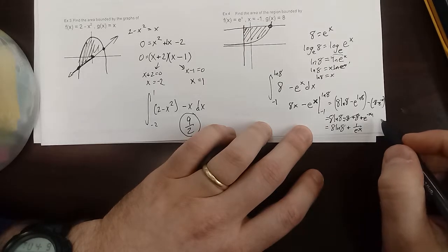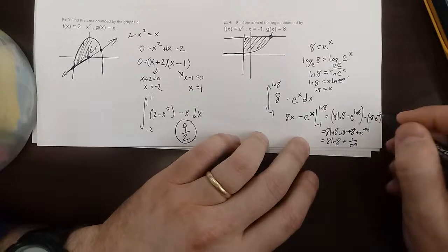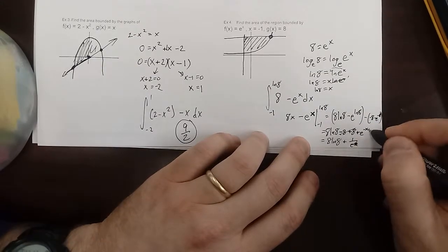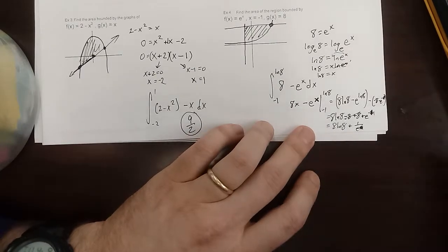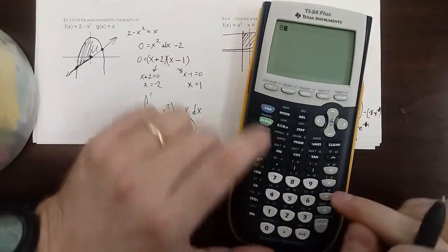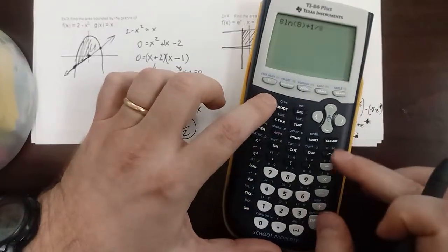Oh, whoa. That was a 1, sorry. That was a 1 here. E to the negative 1, that's just 1 over e. So it's 8 ln 8 plus 1 over e.